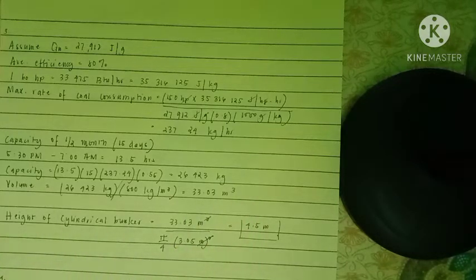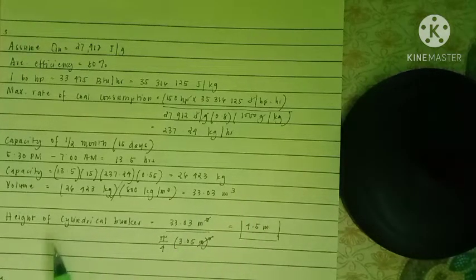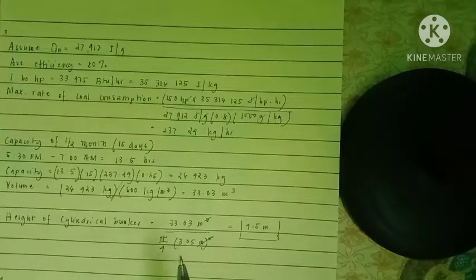Now let's solve for the height of our cylindrical bunker, which is equal to our volume divided by pi over 4 times our diameter squared, where the diameter is 3.05 meters.